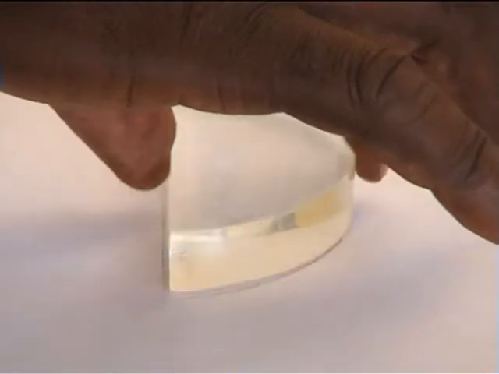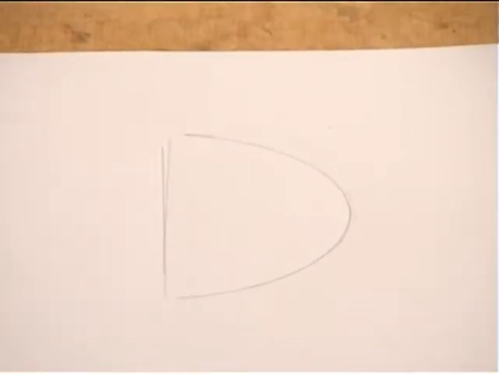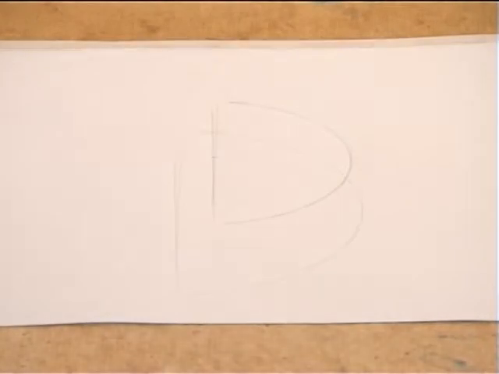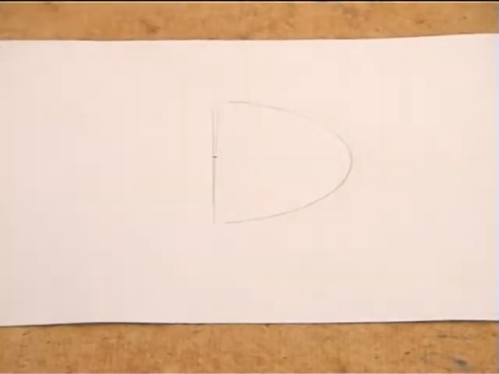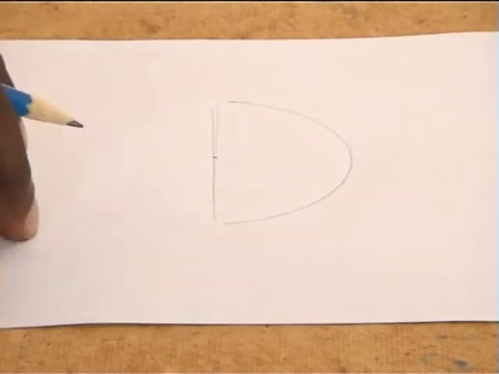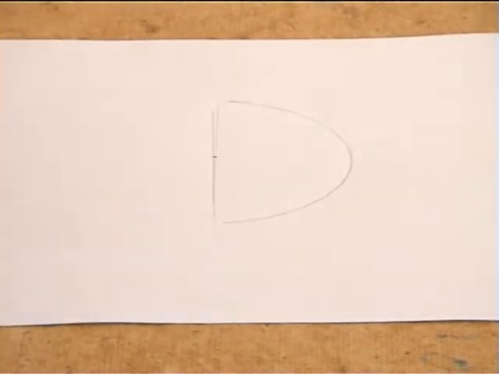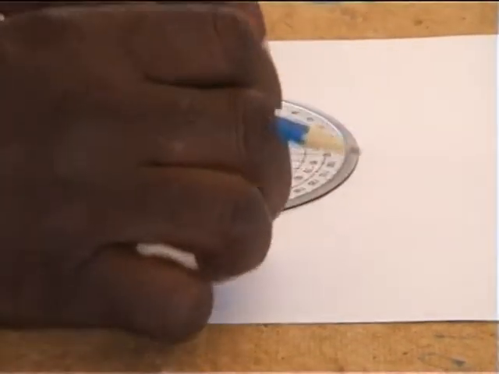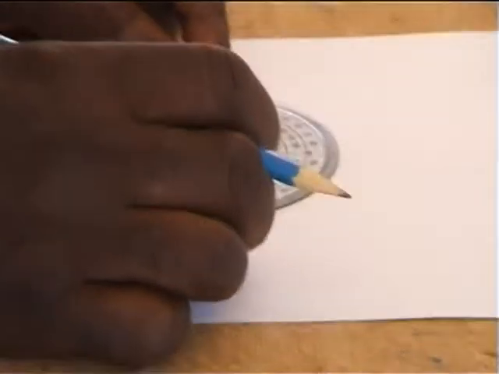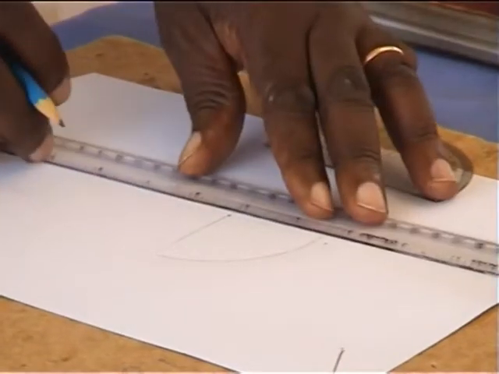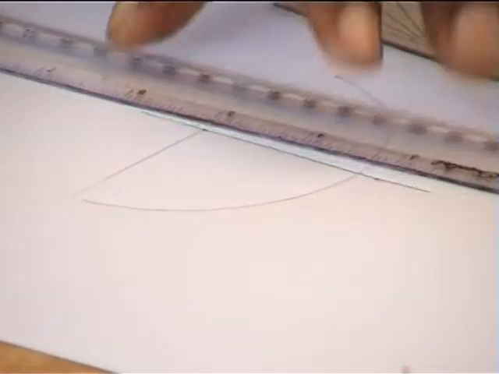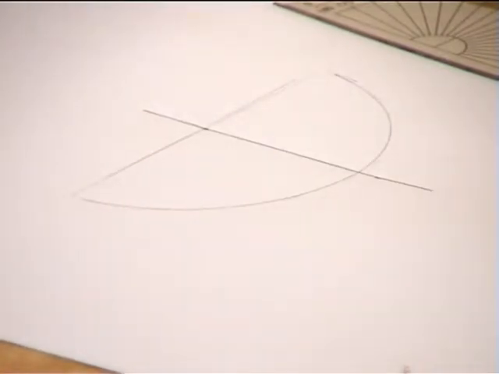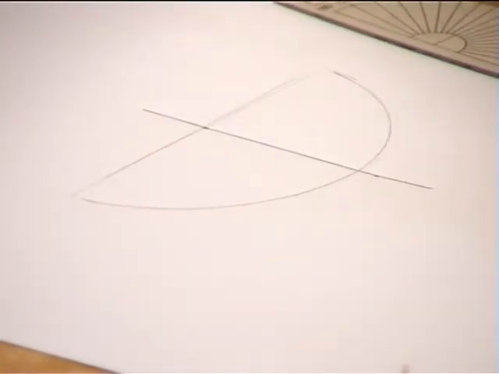Remove the semicircular glass block. Put a mark at the center of the outline, and from that use a protractor and draw a perpendicular line to bisect the semicircular glass block.